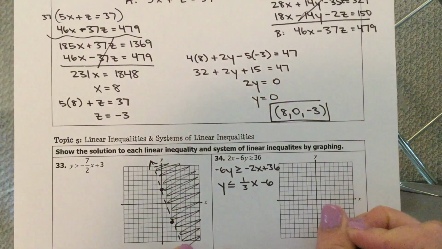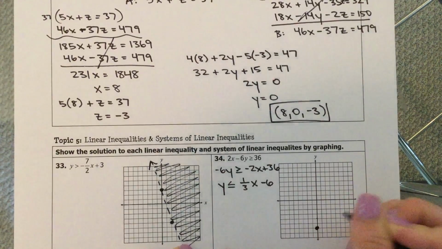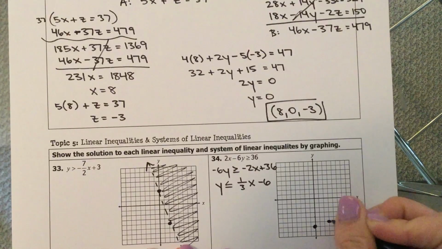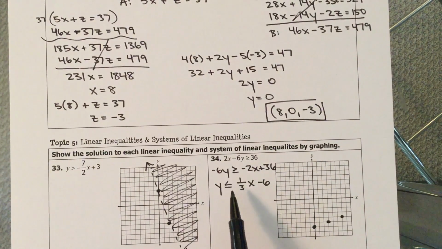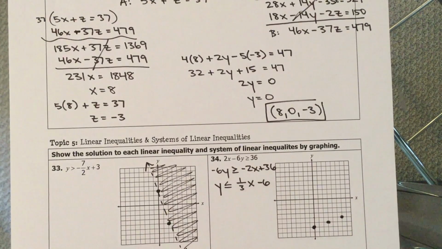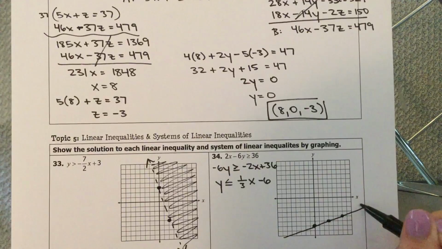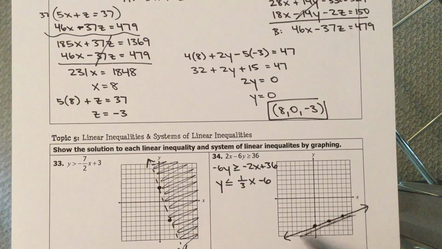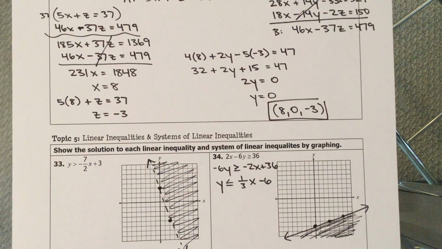So y-intercept of -6. 1, 2, 3, 4, 5, 6. Slope is 1/3, so I can go up 1 to the right 3, up 1 to the right 3. And then my inequality tells me 2 things. It tells me about the line and it tells me where I shade. So since it has the or equal to, it's going to be a solid line. And a less than means that I shade underneath. Okay, so that would be that second inequality.